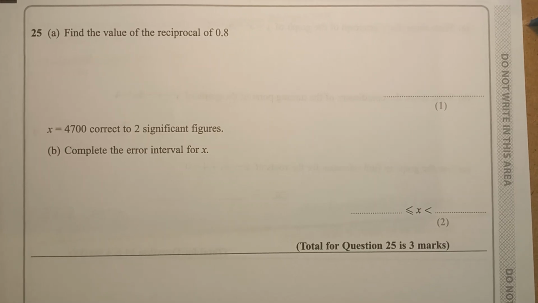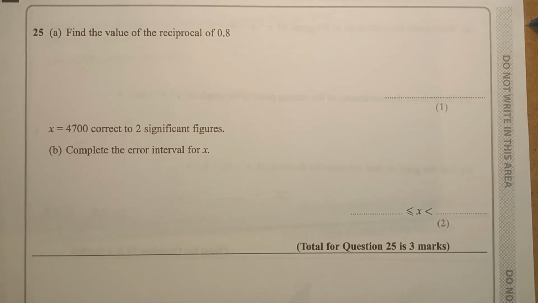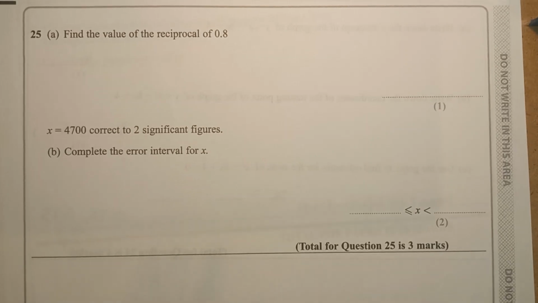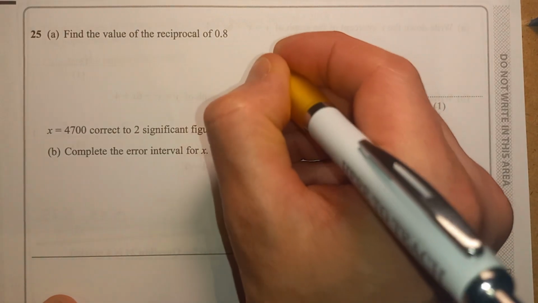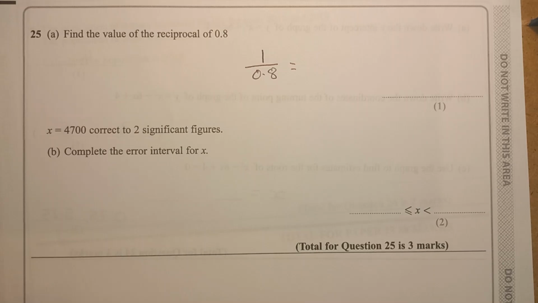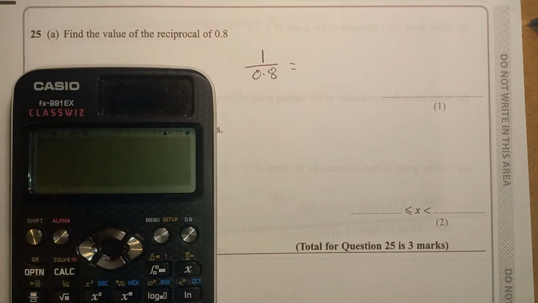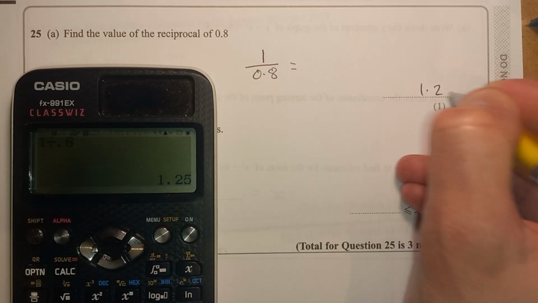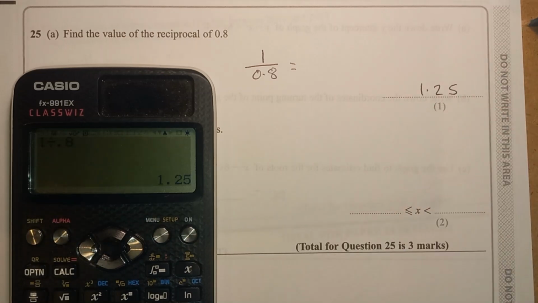Okay, question 25. Find the value of the reciprocal of 0.8. So again, this isn't hard to do, you just need to know what reciprocal means. If you don't, you're about to find out. It just means 1 divided by the value. And we've got our calculator, so 1 divided by 0.8, 1.25.